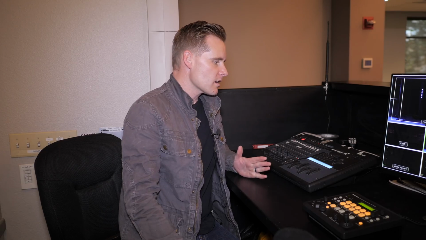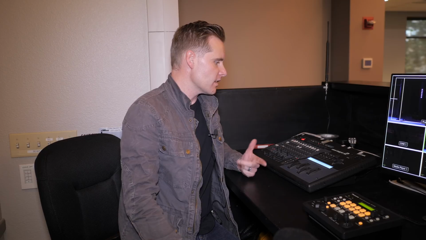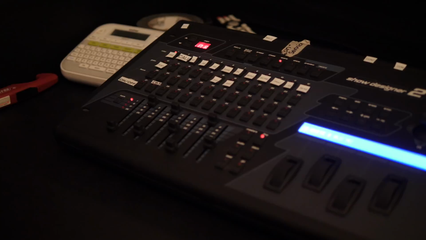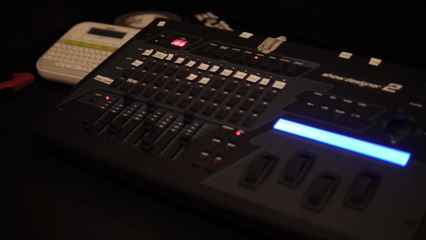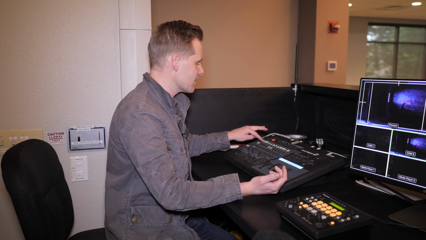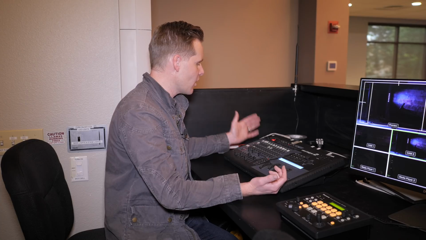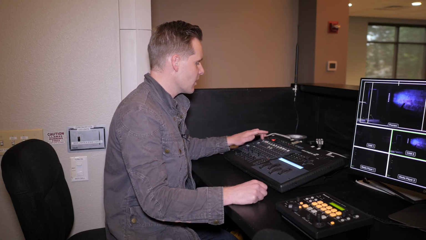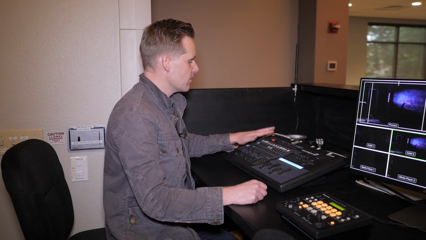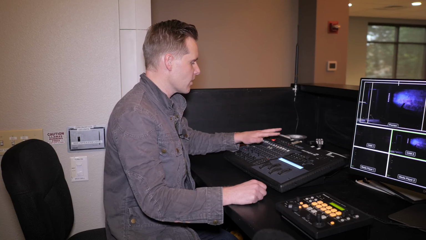So this is our lighting console here. It's an Elation Show Designer, and I programmed these presets. That's why these stickers are here. I programmed these presets, so here's the pre-service, and then I'll hit this, and the lighting will change for the call to worship, the beginning, the setup of the whole worship service, and then S1, S2, that's song 1, song 2, song 3, give for offering, S4.